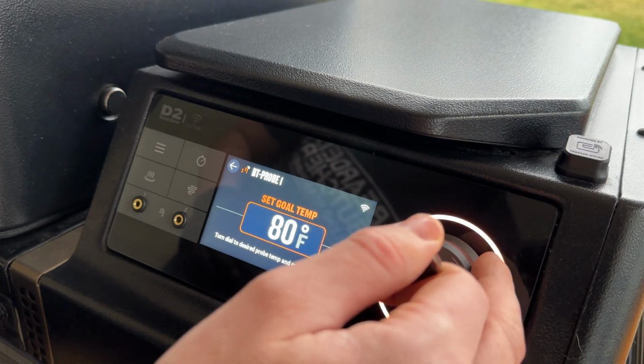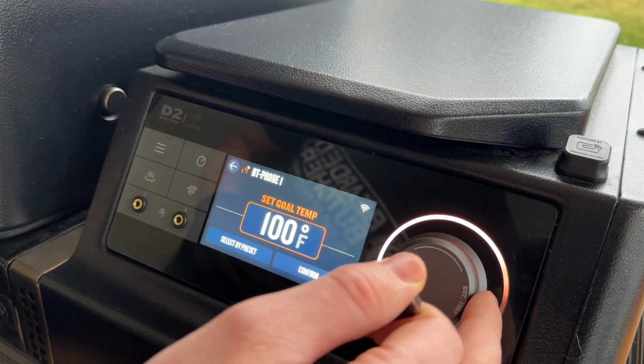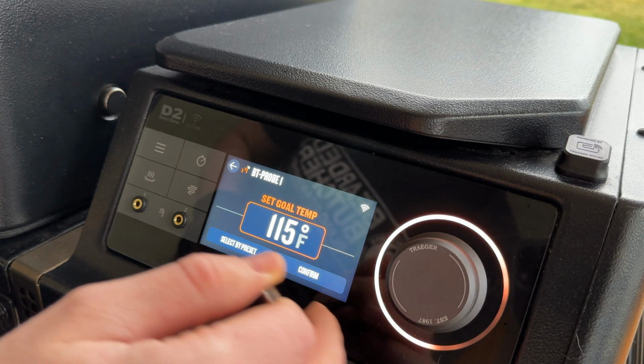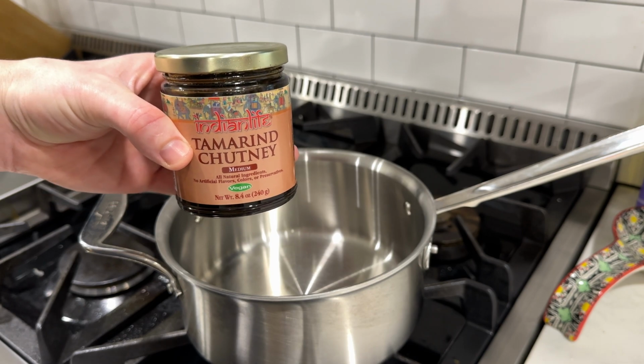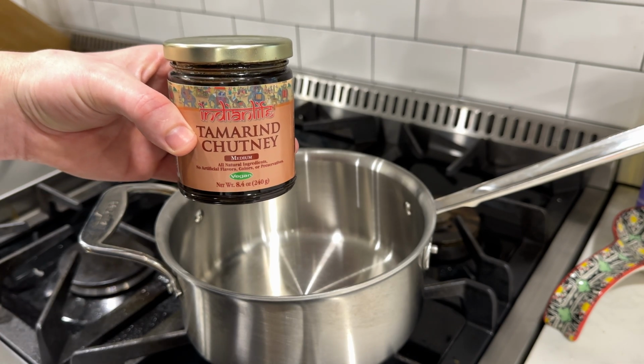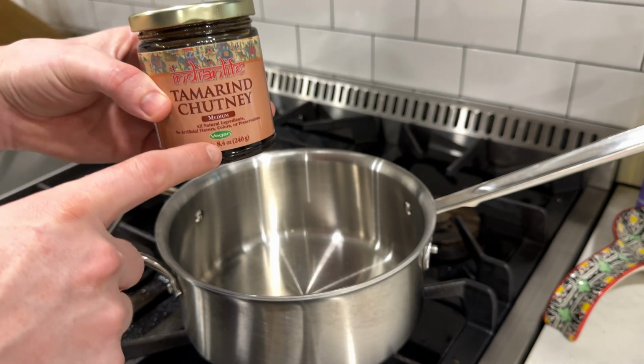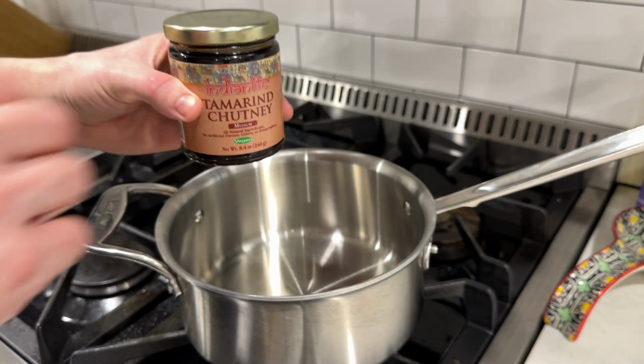We set that meat thermometer so we know exactly when to pull it and crank that Timberline XL up to 500 for a nice sear. While that's out on the grill cooking, we're gonna get our sauce ready. First up, we got this jar of tamarind chutney. The recipe calls for a cup, but this is 8.4 ounces, so we're gonna use the whole thing.